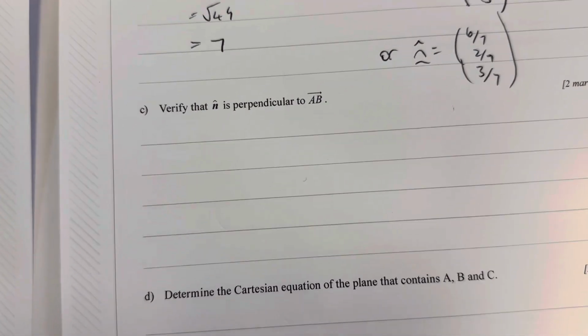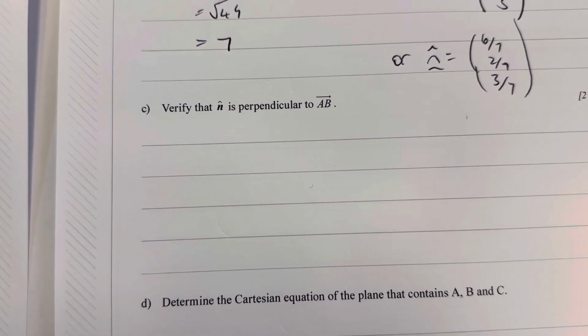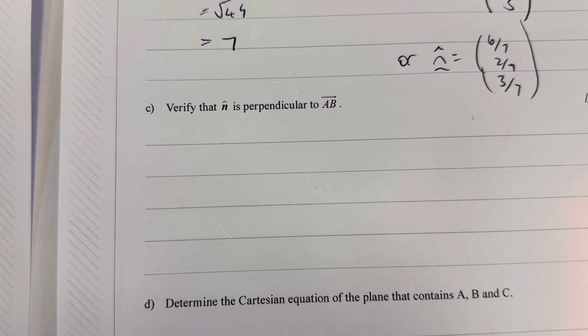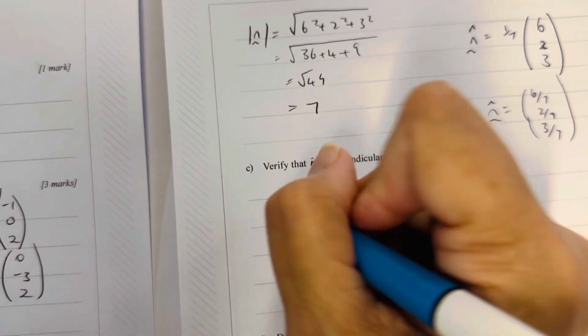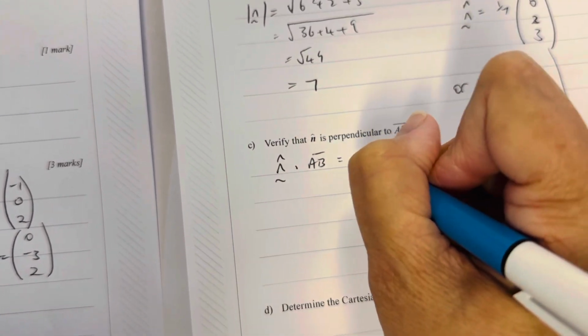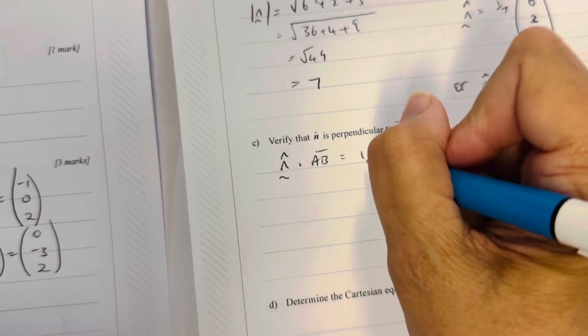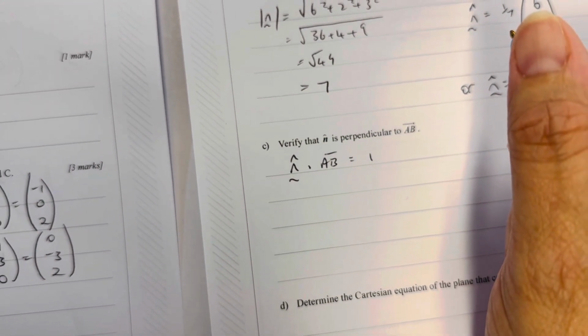Now we're asked to verify that the unit vector of n, with a little hat, is perpendicular to AB. So I'm going to go n hat dot AB. Do we leave the 7th out the front?